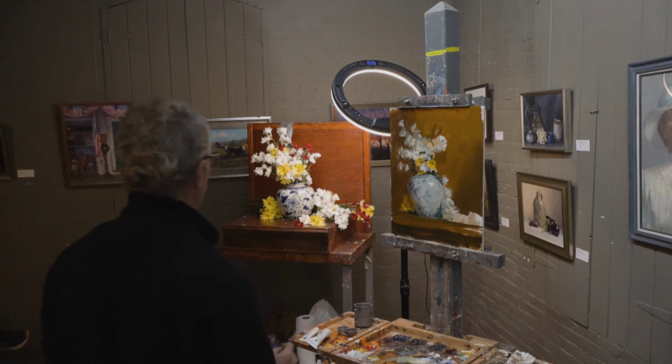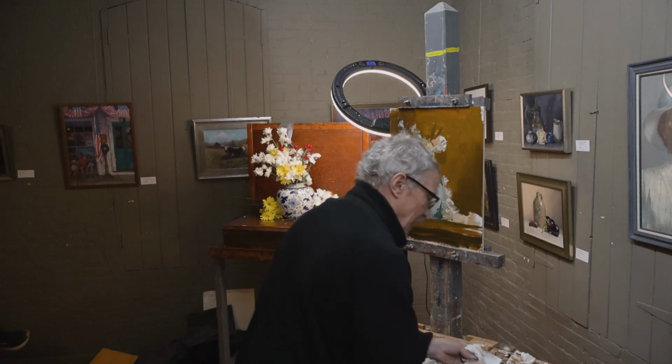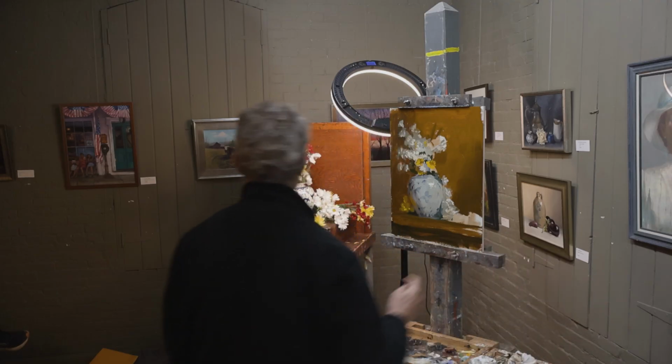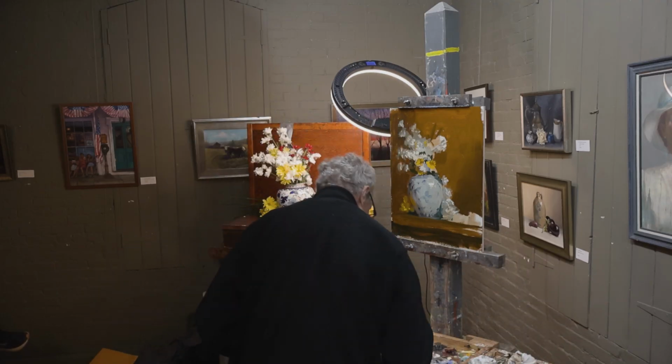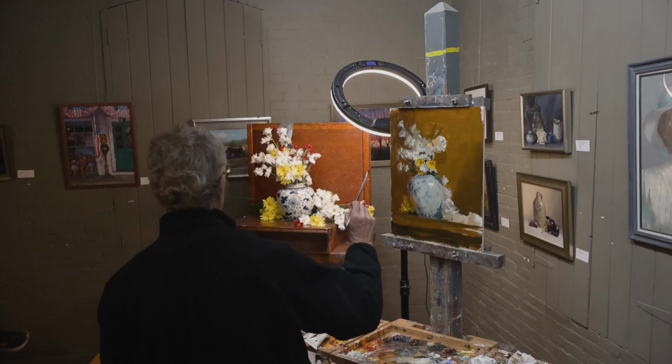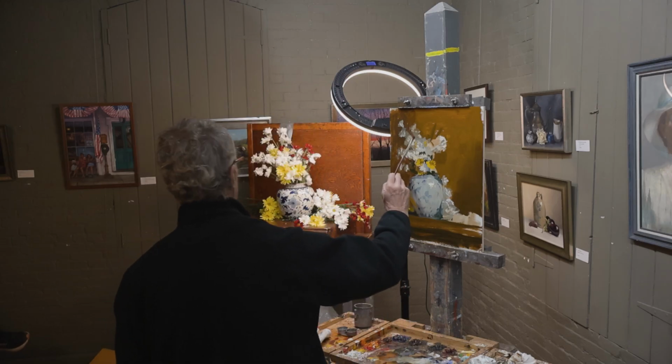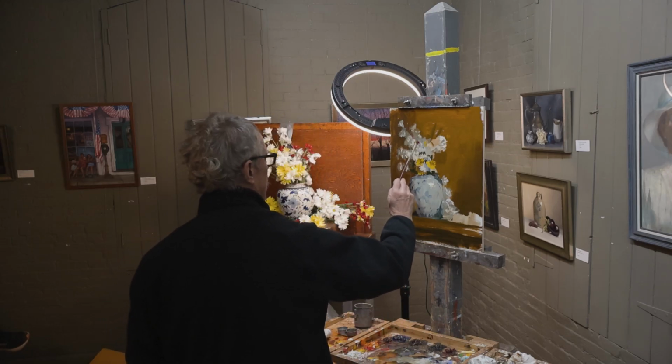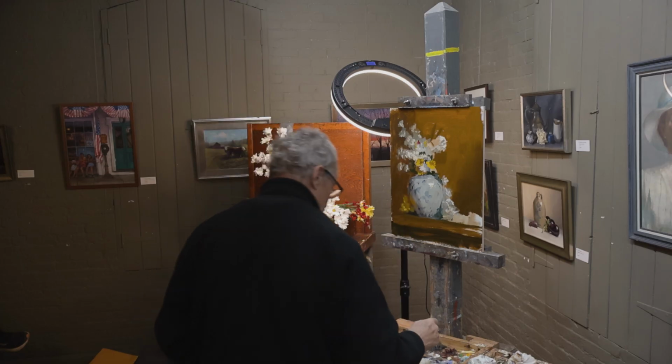Let's see. And then I've also got, I like these, the red, whatever those red flowers are, that might be a nice addition. I've got alizarin and cadmium red medium, so let's see if there's one here.